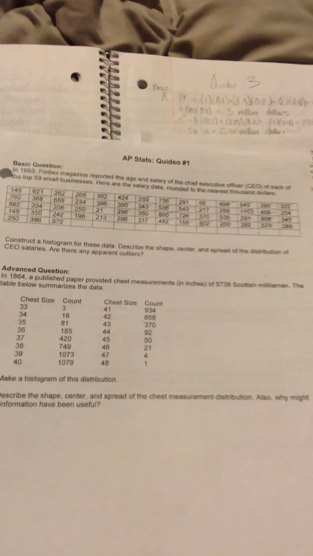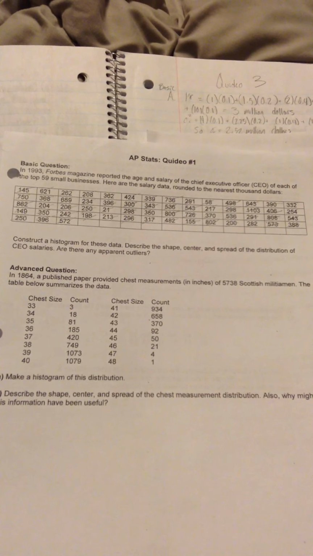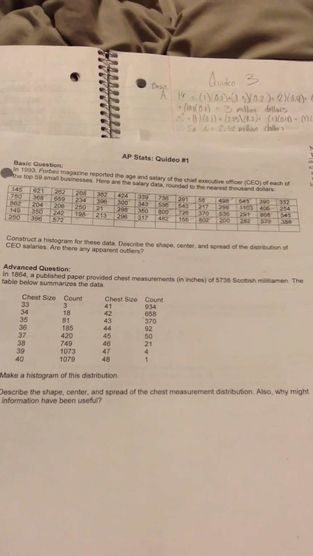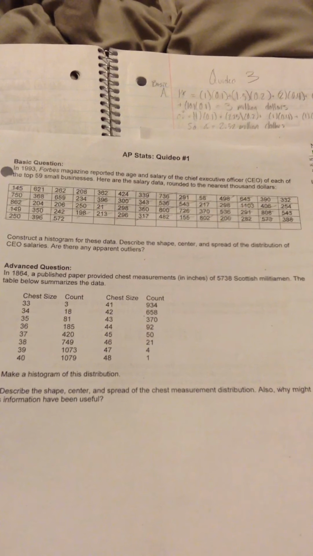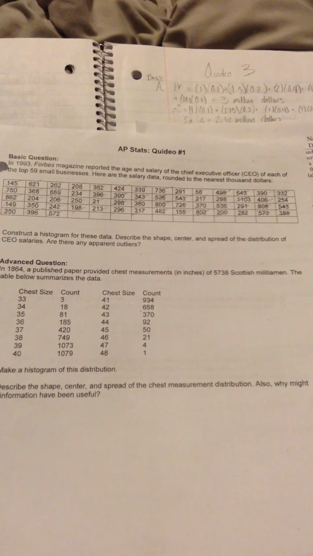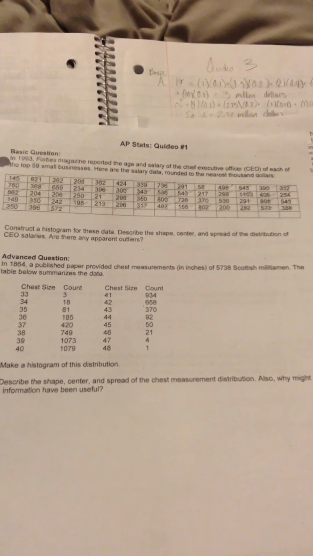So this is the AP Stats Quideo number 1. For the first question, we have a 1993 Forbes magazine reporting the salaries of the top 59 small businesses, and it gives the data and a chart, and then asks us to describe the shape, center, and spread in a histogram.